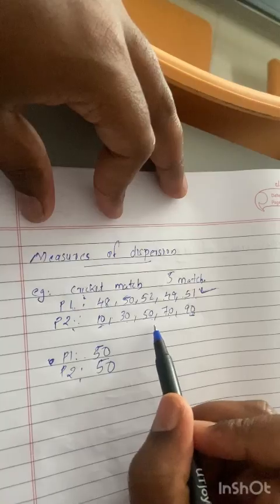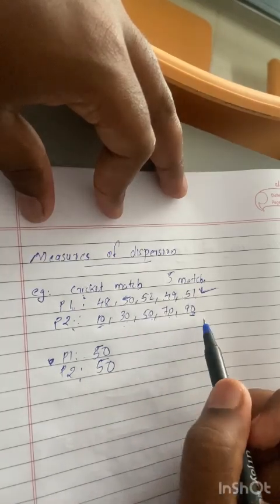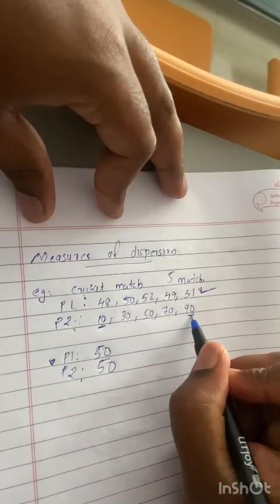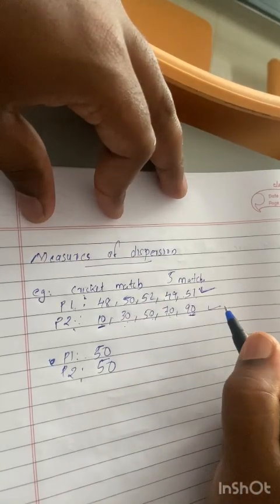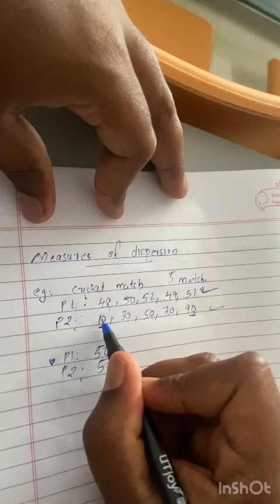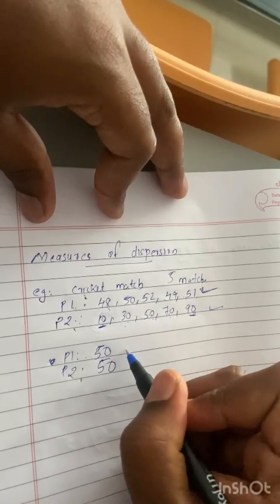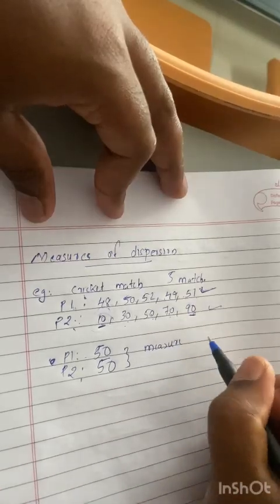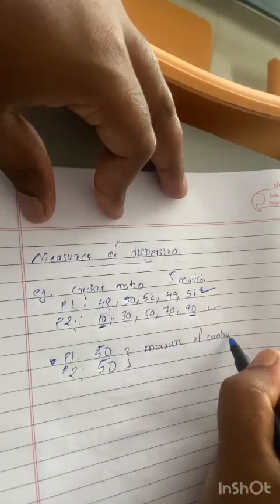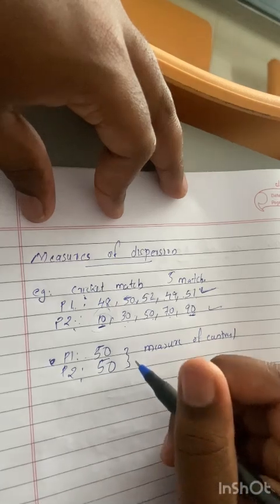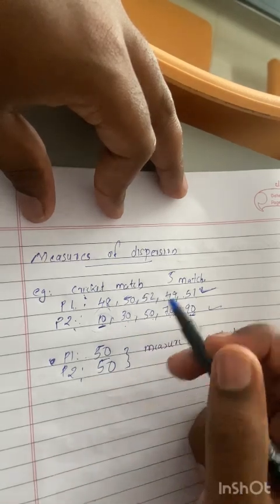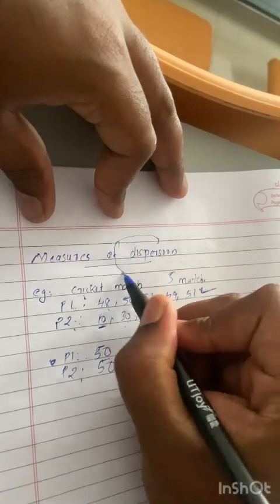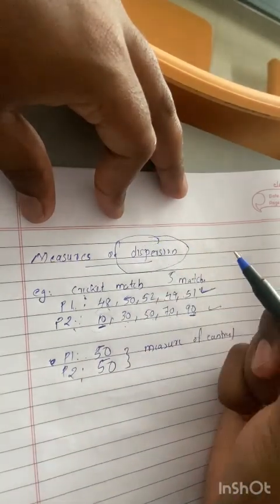The problem with this guy is, suppose I am playing a crucial match, he might score very less, he can score very high also, right? So I can't rely on him. What if he scored very less, right? But that is the thing, this is only a measure of central tendency, right? So only based on the mean, we can't say which player is better. So for that, we will be checking the consistency. For that consistency, what do we need? Measures of dispersion. So I hope you understood this.